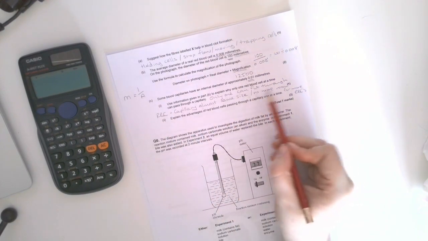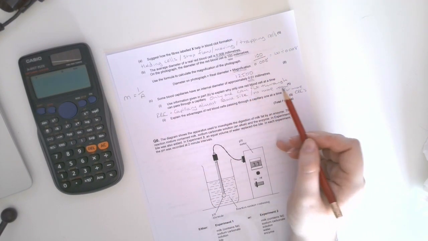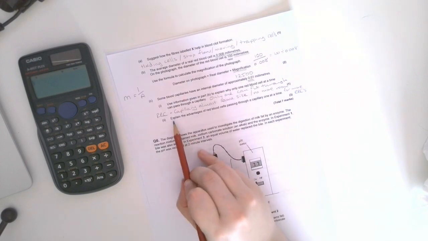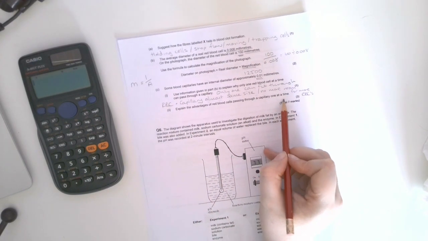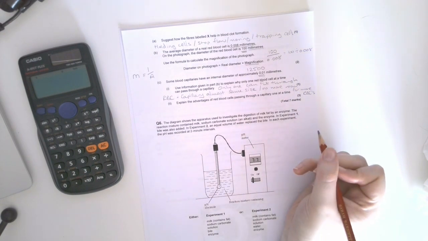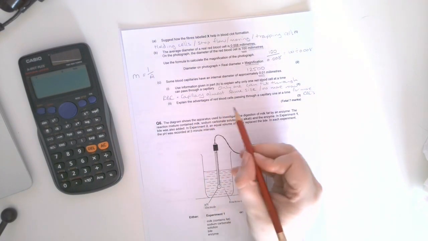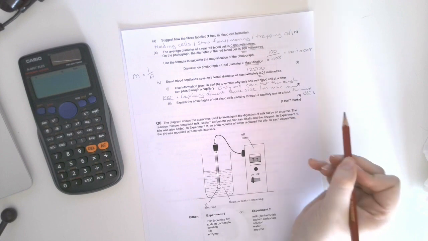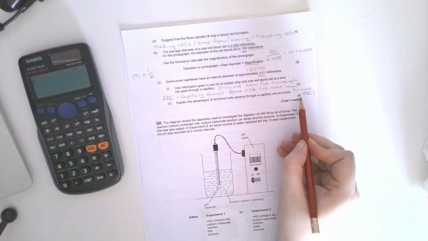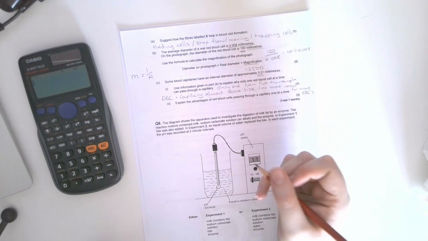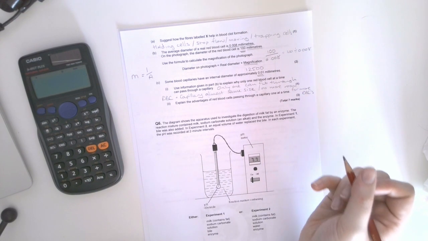So they're almost the same size, there's no more room for any more, only one can fit through at one time. Explain the advantage of red blood cells passing through a capillary one at a time. So why is having one cell through at a time good or useful? 3 marks here.